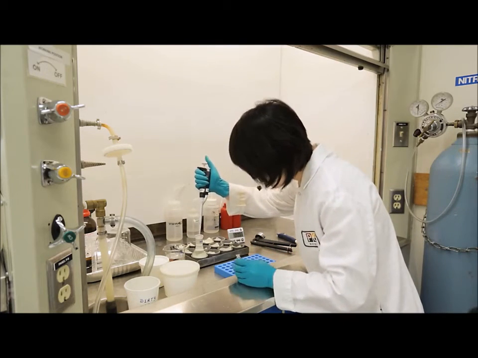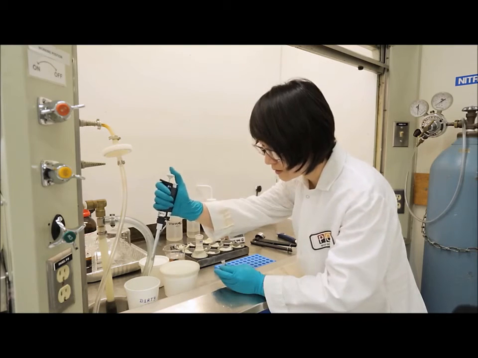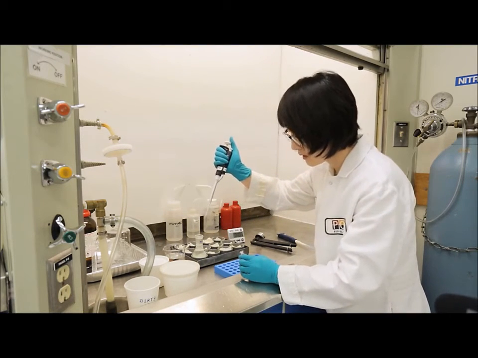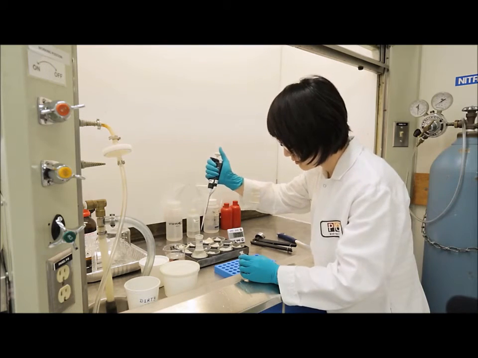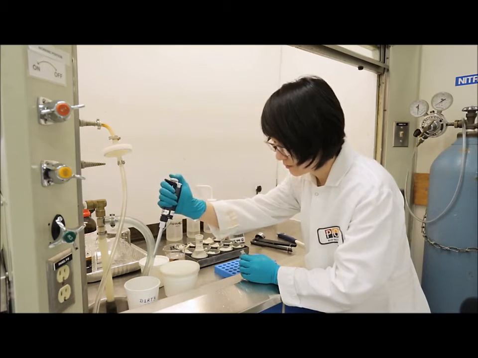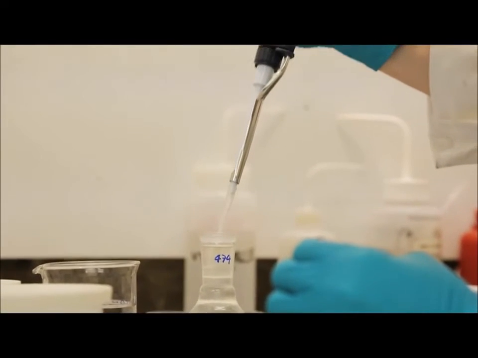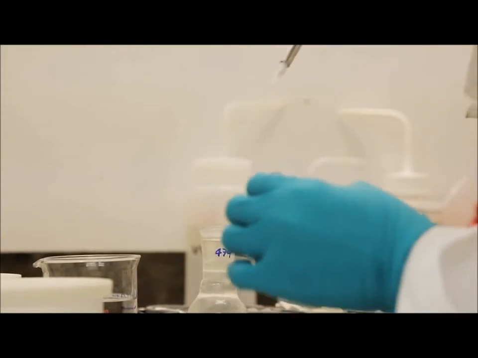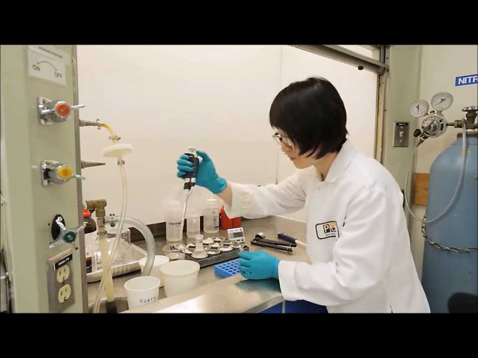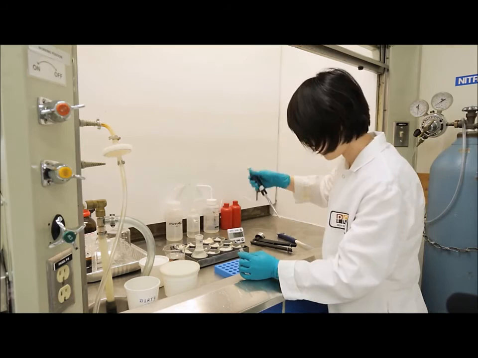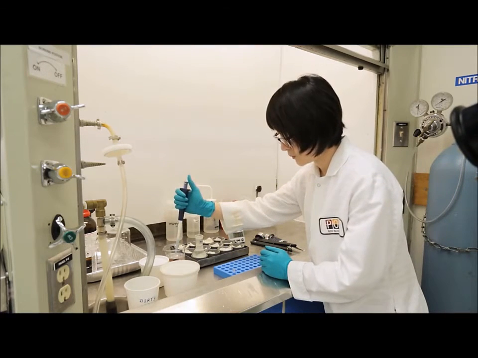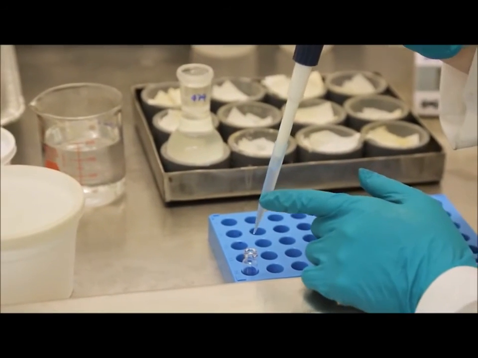When subsampling from the heptane layer, we typically rinse with the heptane layer a couple of times to ensure that we're not putting any sort of contamination into the GC vial. The amount of microliters that you add of the heptane layer to the vial will depend on the type of sample. Once you've added the heptane layer, the next step is to add 1 milliliter of heptane to the vial.